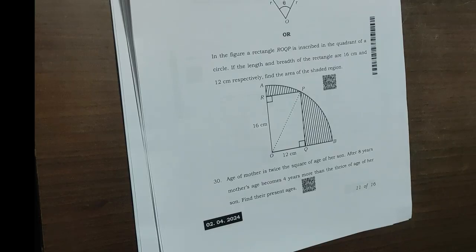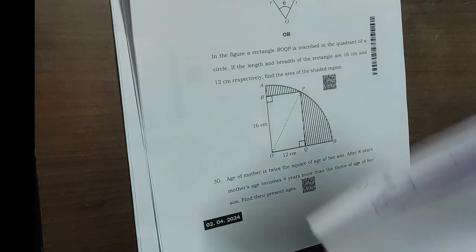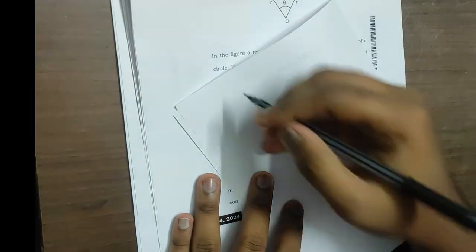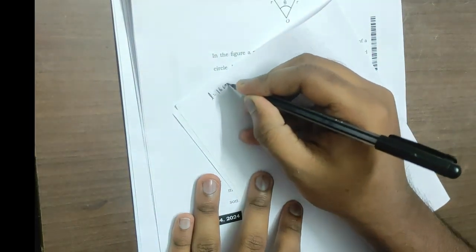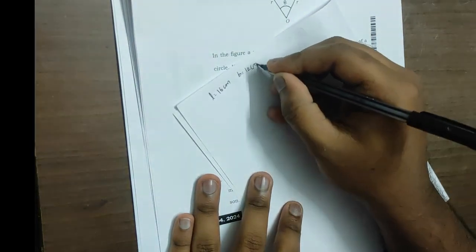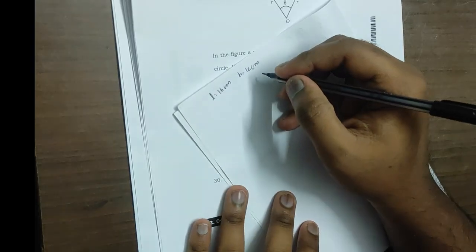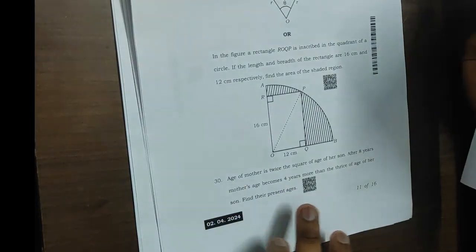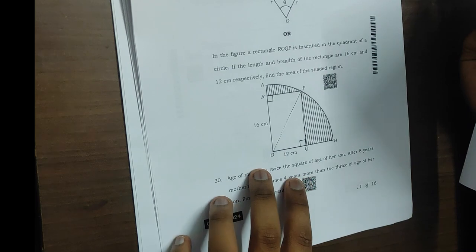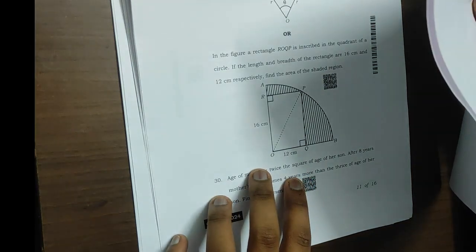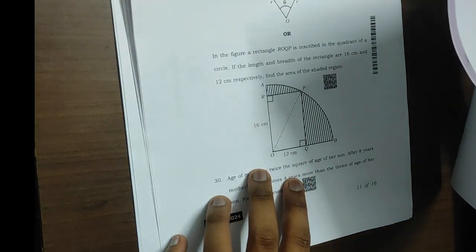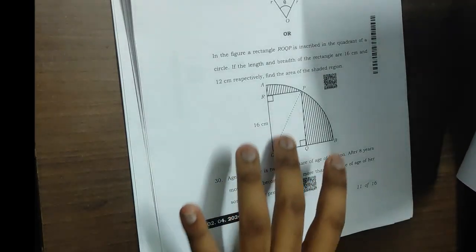Let us see how to solve this question. Here the length is already given as 16 cm, and the breadth is 12 cm. You have to find the shaded area. We will consider this triangle PQO and apply Pythagoras theorem here to find the value of OP.